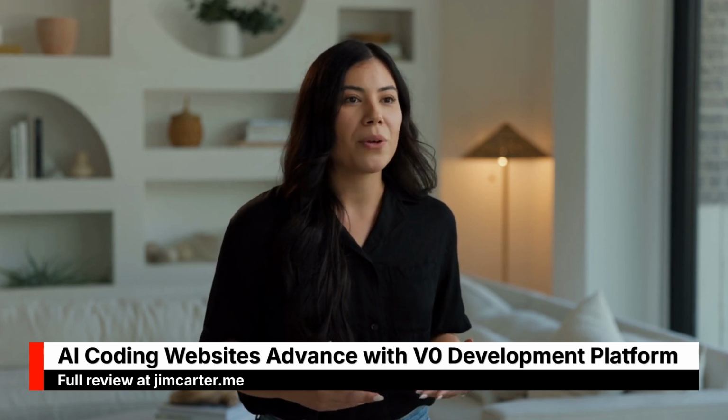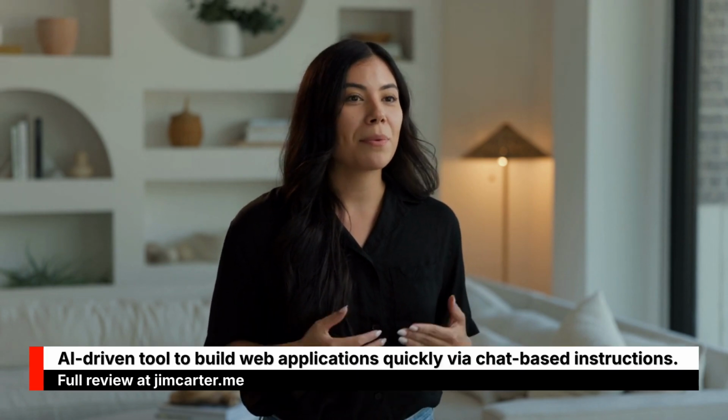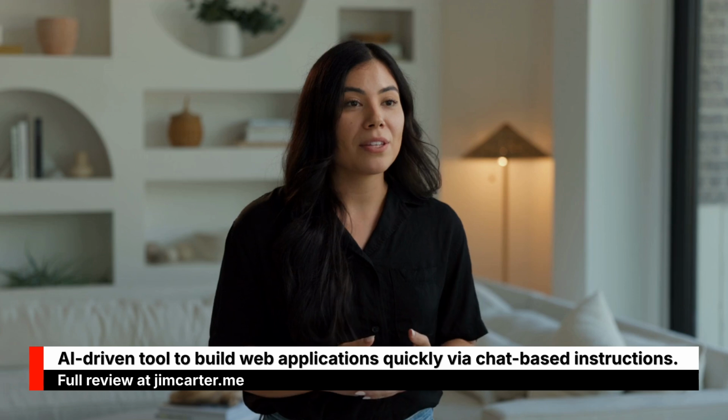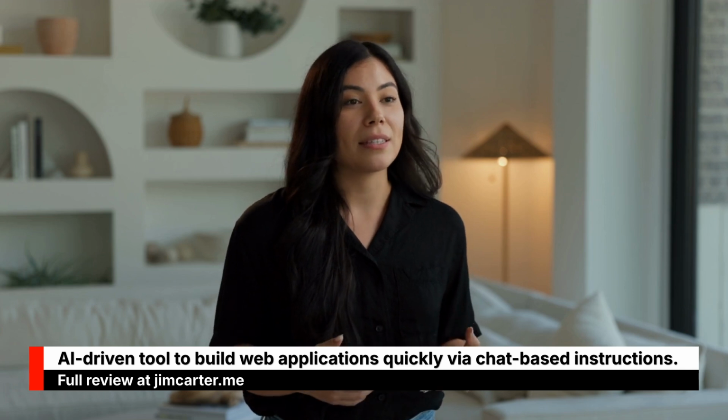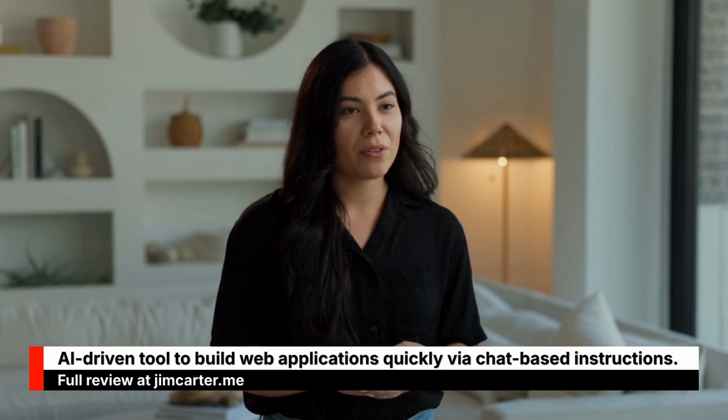Users report that V0.Dev creates clean, modern code that follows best practices. Companies like Ingo have already used it to build real products, like their resume builder. The pricing is pretty reasonable too. There's a free tier with 200 credits, and paid plans start at just $10 monthly for 1,500 credits.